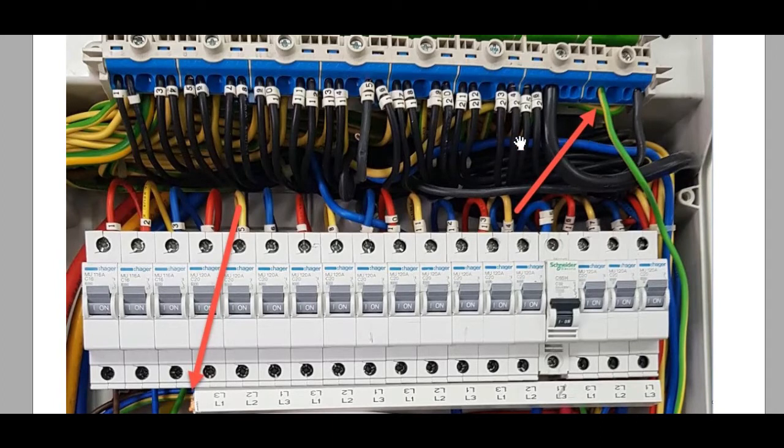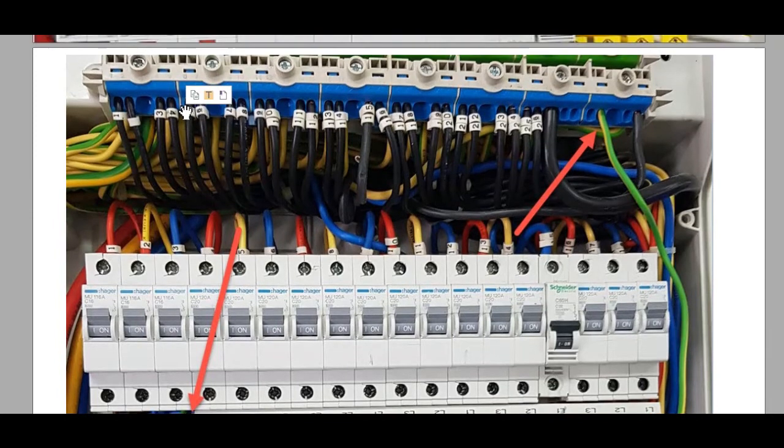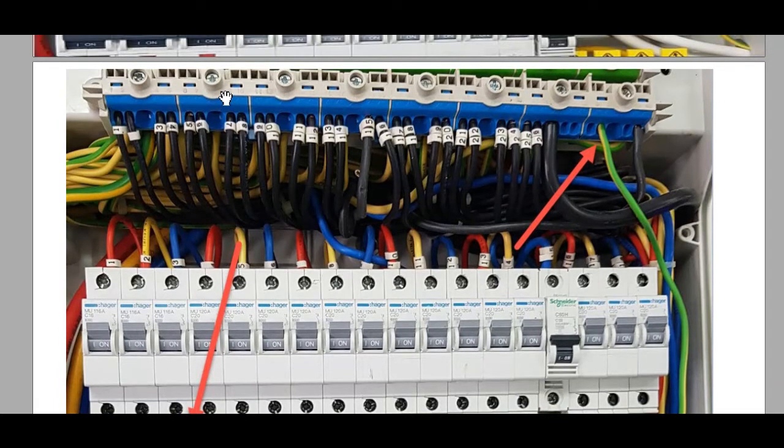Also, we have a big problem here. As you see, this area, and you see this area, for example, they don't use bootlace ferrules. So this is loose. This happens over time, because when you tighten the screws without using bootlace ferrules with the wires, after 1 week, 2 weeks, 3 weeks, maybe 1 month, it will give a flexible movement.